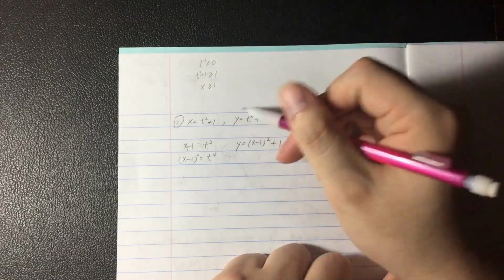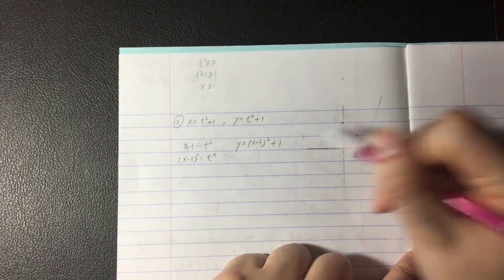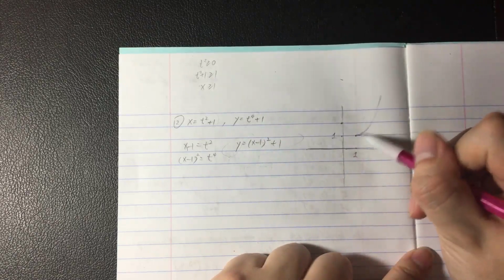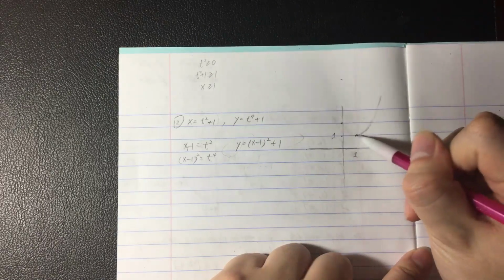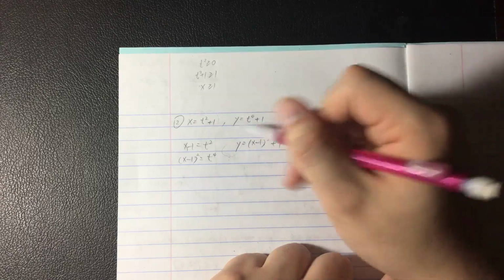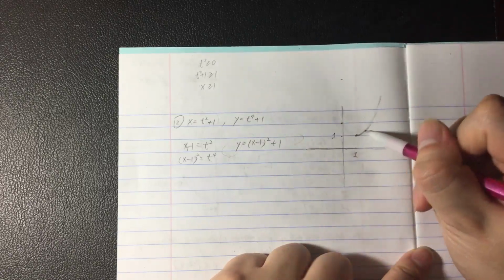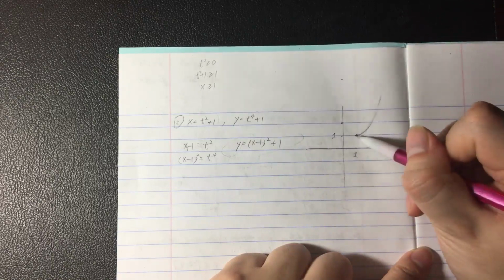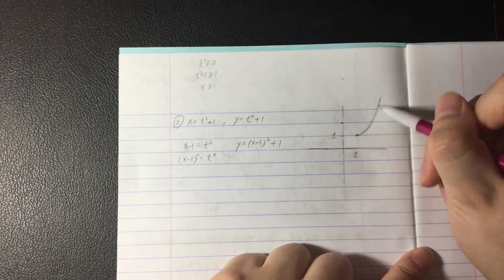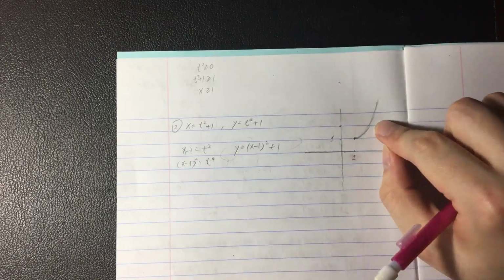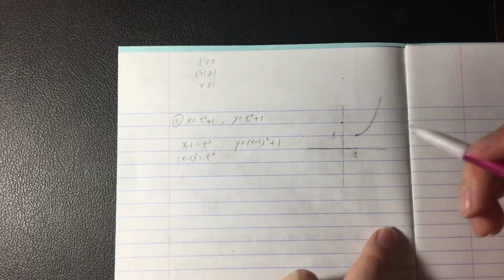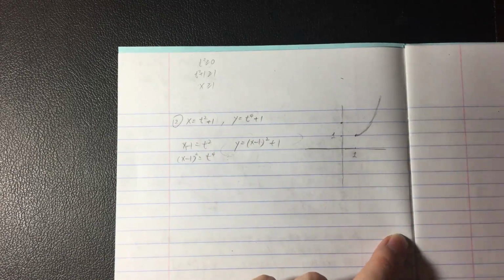Here y is also greater than or equal to 1. When x is greater than 1, it guarantees y is also greater than 1. We only have half of the parabola, and for this half piece, y is also greater than or equal to 1. So this is the graph of these parametric equations. Now, how about the direction? What's the direction of the parametric equation as t increases?